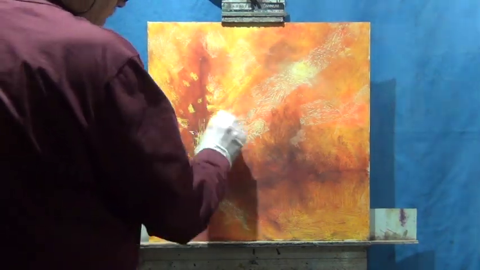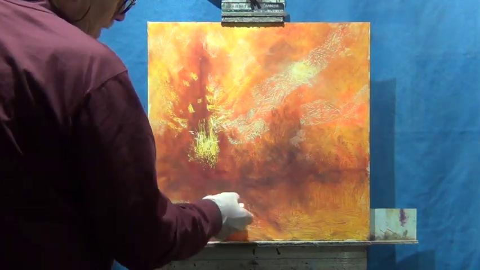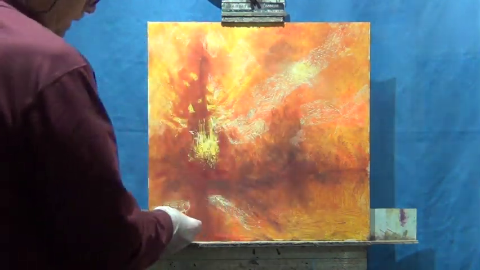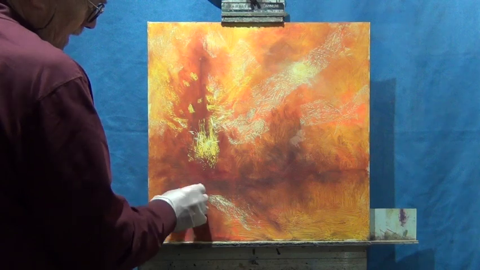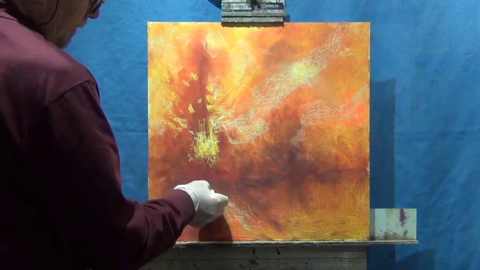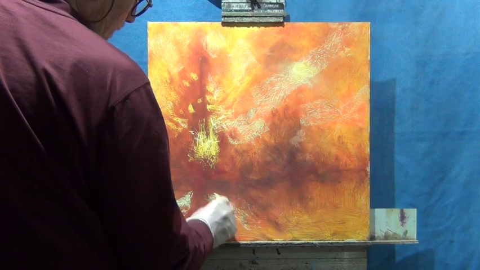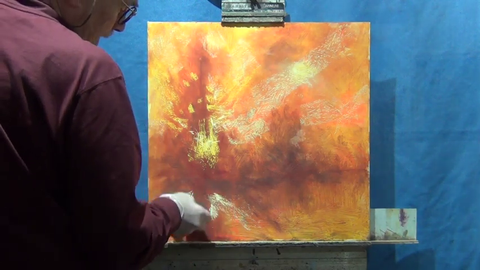We don't know what that's going to look like yet, but I'll go over that with the darks here in a minute. And enough of that should show through that we don't lose focus on what we're looking at.